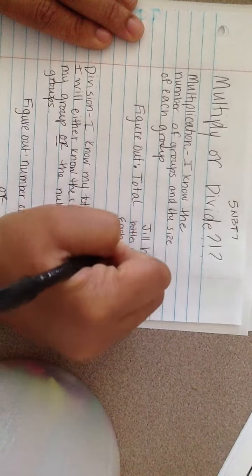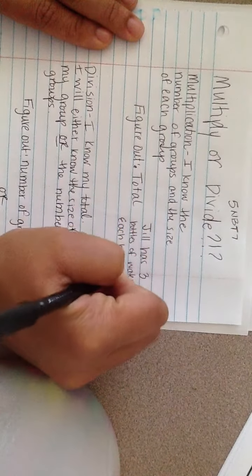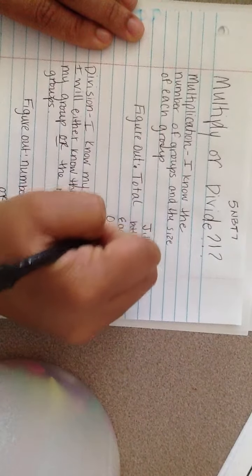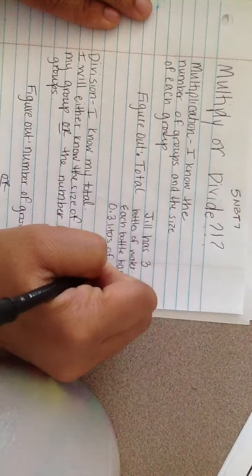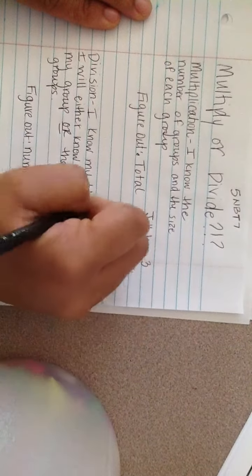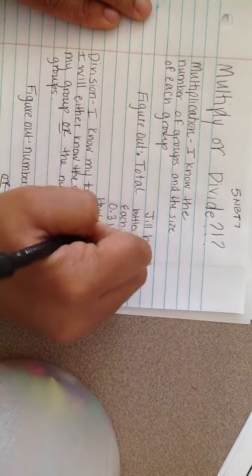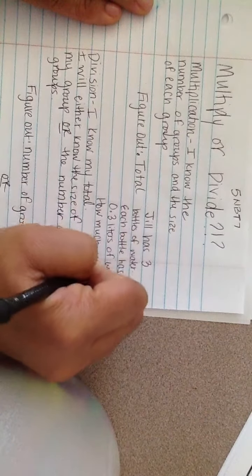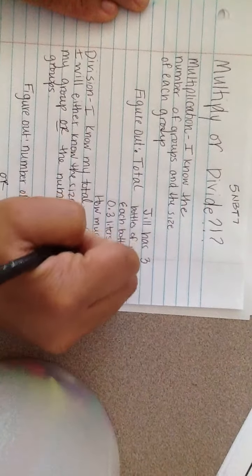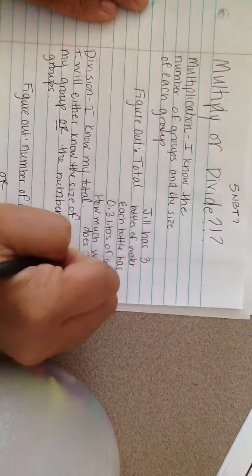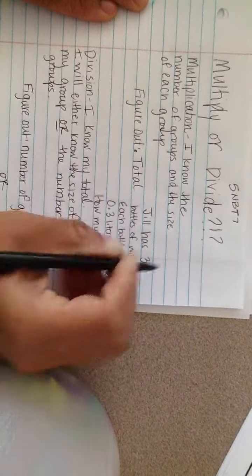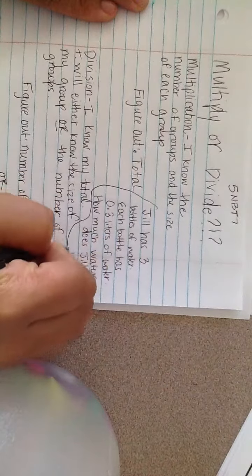Each bottle has 3/10 liters of water. How much water does Jill have in all? So that's all multiplying.